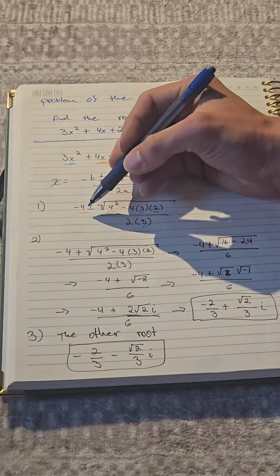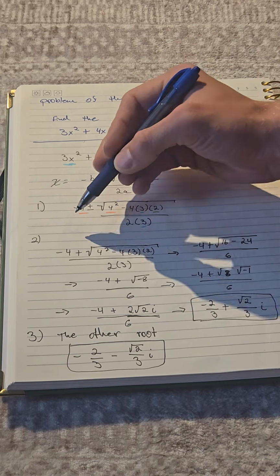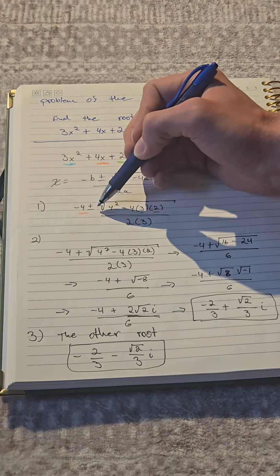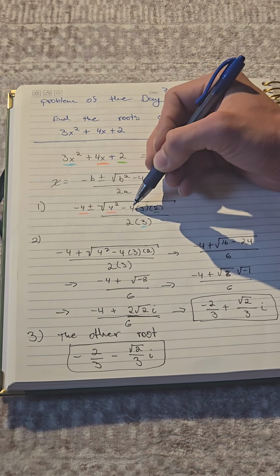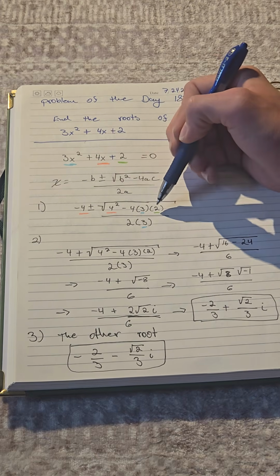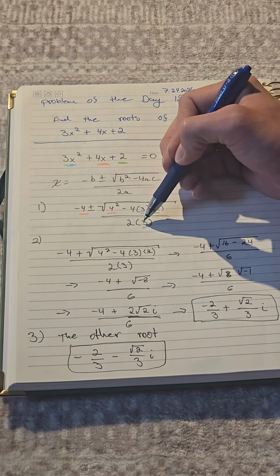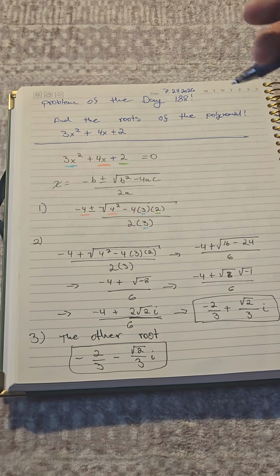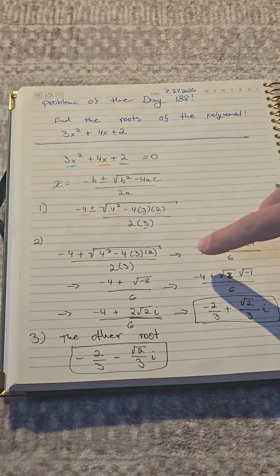So our b value is 4, but it's negative on this one because of the negative b there in the formula. So negative 4 plus or minus the square root of b squared, which is 4 squared, minus 4 times 3, which is the value of a, times 2, which is the value of c, all over 2 times a, which is 3 again here. And this is square rooted, of course, if I forgot to mention that. And then now we can start to evaluate this problem.